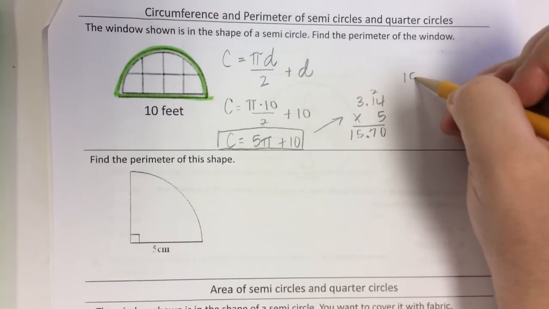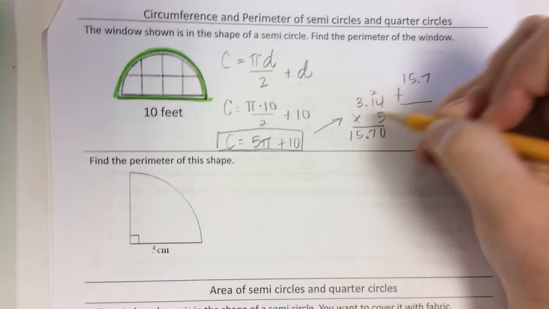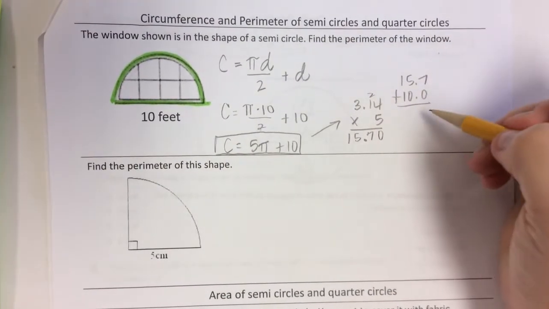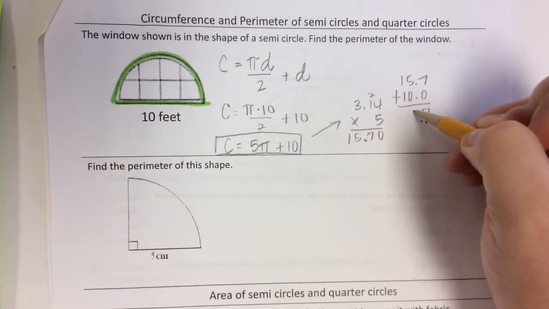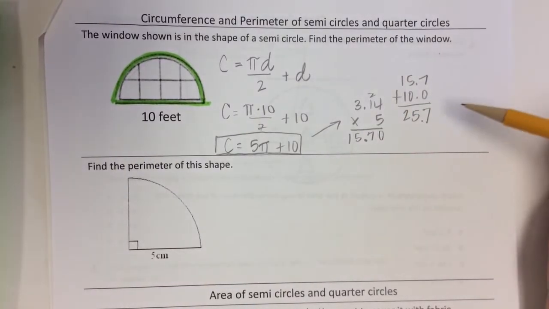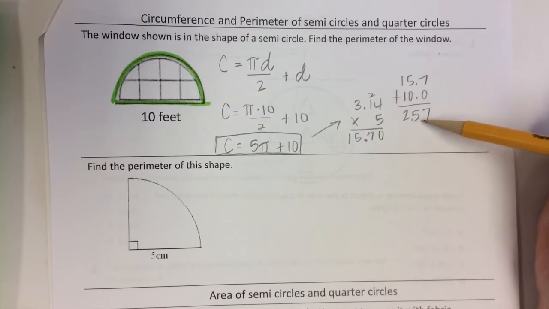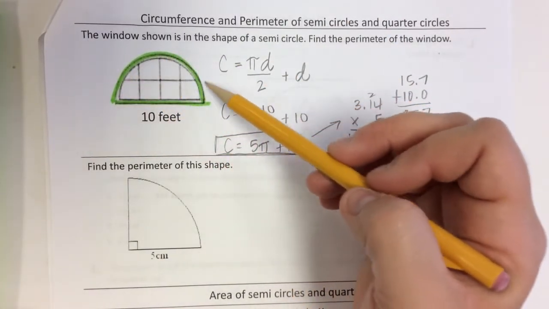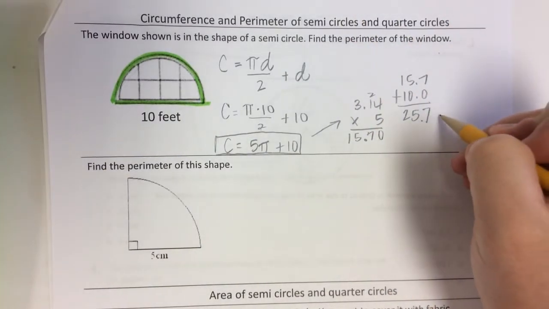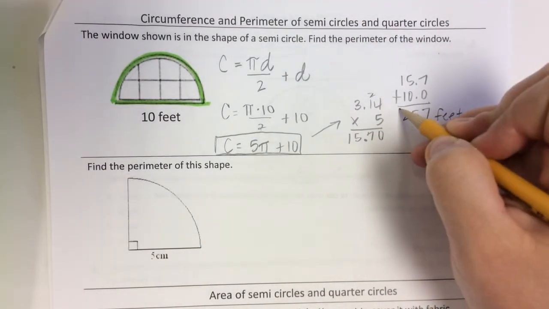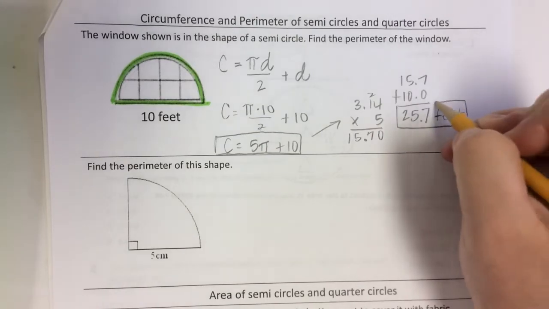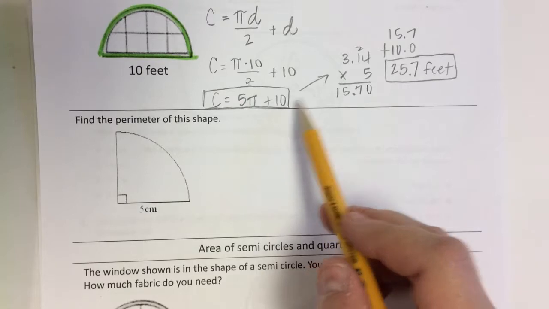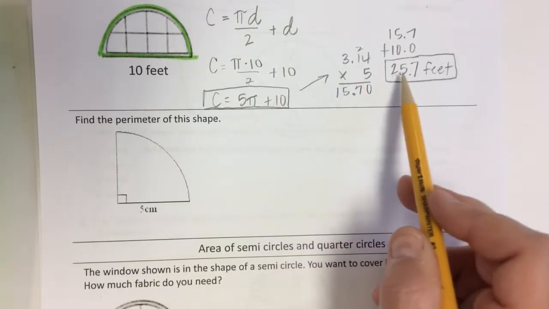So if I say 15.7 plus 10, 10 is a whole number, and so it needs to line up under the 15 here. We add these together, and we end up with 25.7, and since it's circumference, it's a distance, walking around this distance is feet. It is not squared because it's still dealing with perimeter, still dealing with circumference. So either one of these answers would be acceptable. This is the same as this.